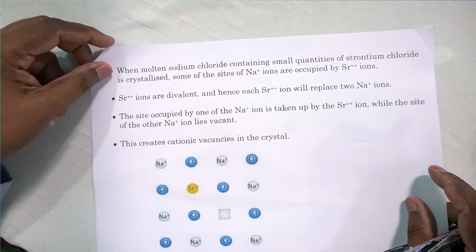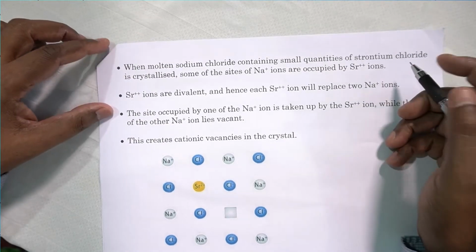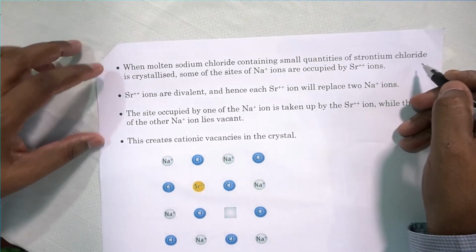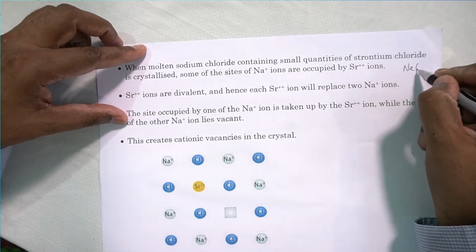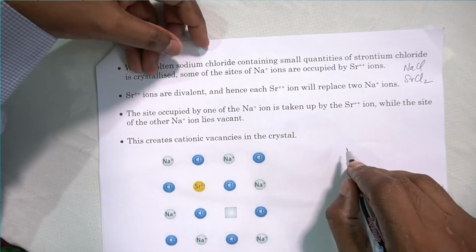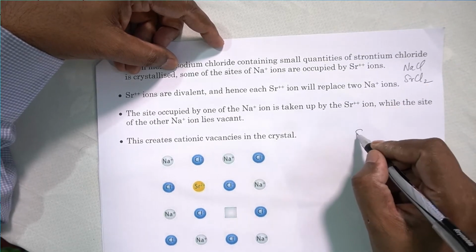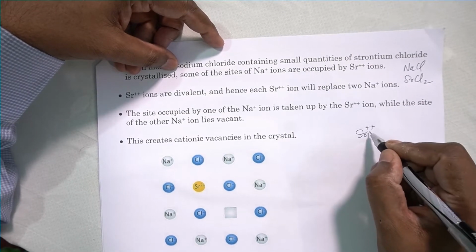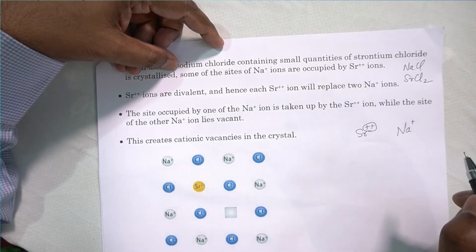So you have molten sodium chloride containing small quantities of strontium chloride. Sodium chloride is NaCl, strontium chloride is SrCl2. Now these strontium ions are divalent, Sr2+, it has a double positive charge, whereas sodium has a single positive charge, Na+.